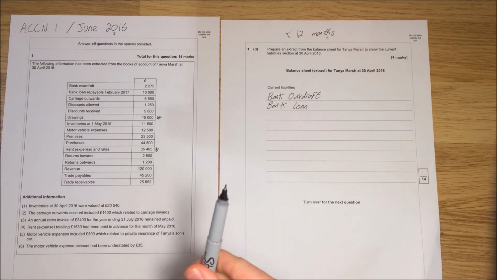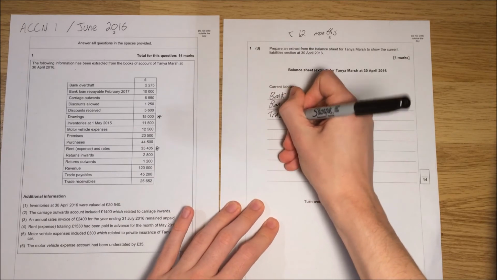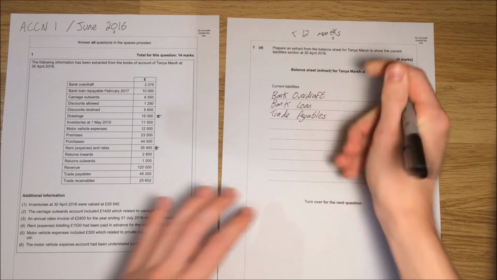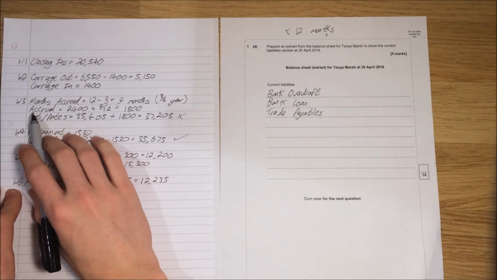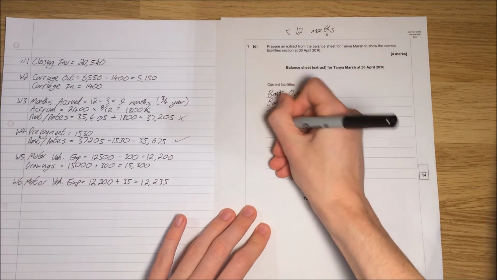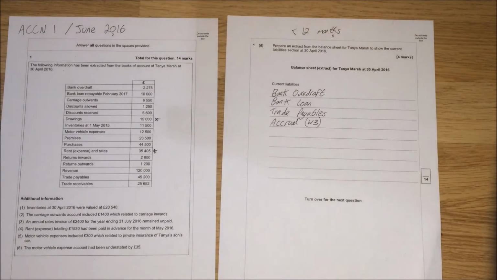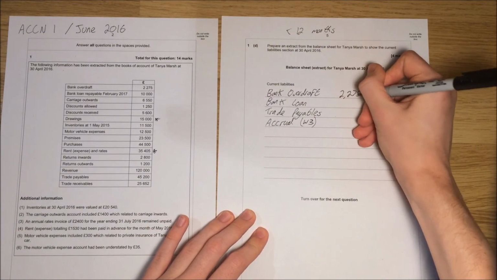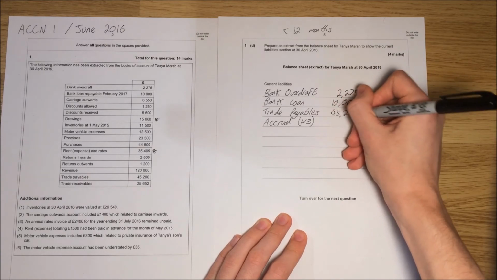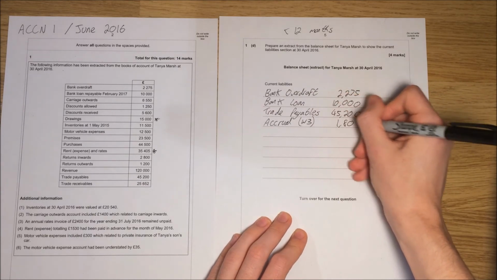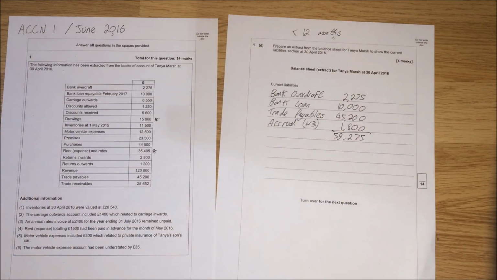bank loan. Next, going down, can't see any current liabilities until we get to the big main one that you get every year nearly, trade payables. People we owe money to, also known as creditors. And finally, something we worked out earlier. Don't forget to check your additional information with these questions. In W3 we calculated an accrual here of 1,800. Let's put W3. And we just need to put these figures now and just lift them in, really. It's no more tricky than that. And we're adding them all up as always. Trade payables we didn't touch. And the accrual was worth 1,800. Total that up. 59,275. And that's that, really.